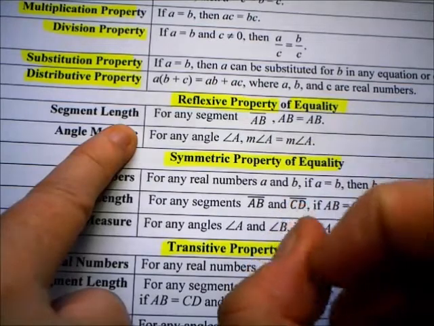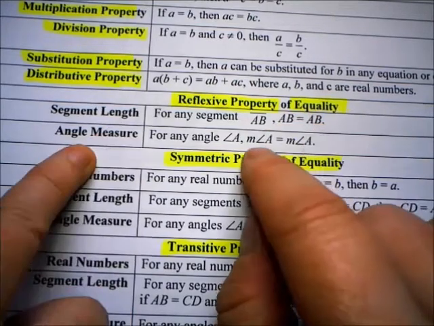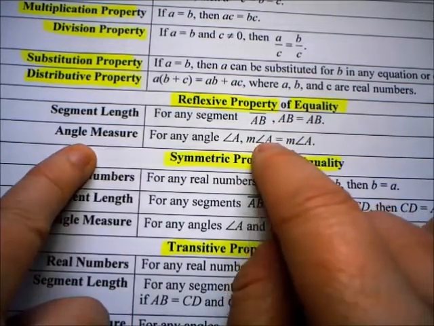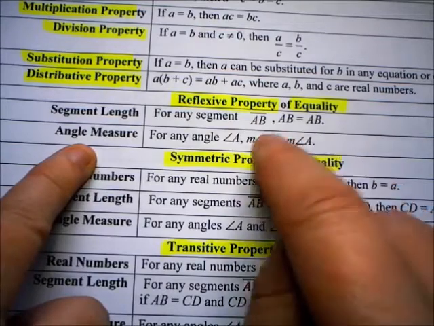So we have AB equals AB. With angles, we'd have angle A is equal to angle A. It has to be identical on both sides for it to be reflexive.